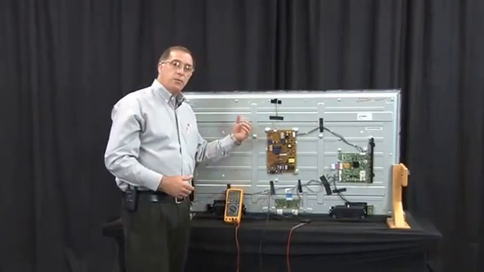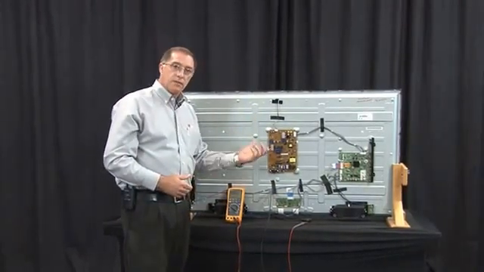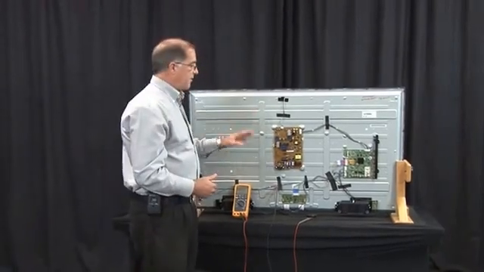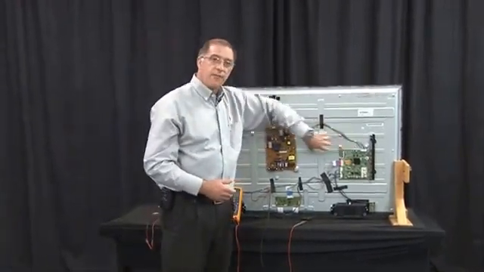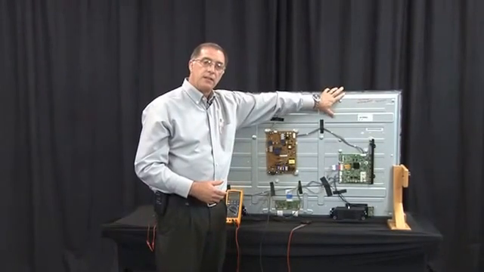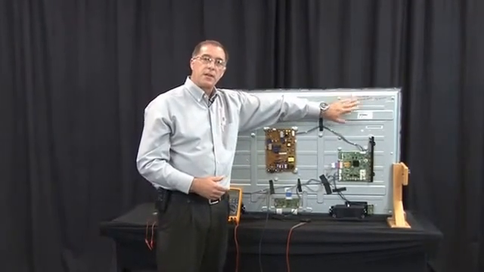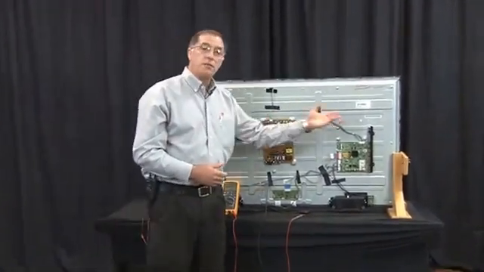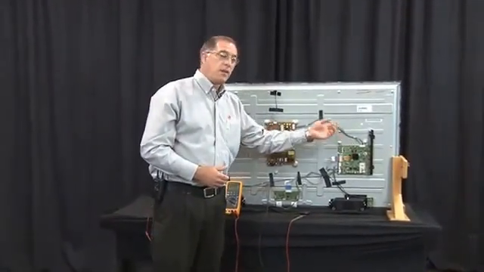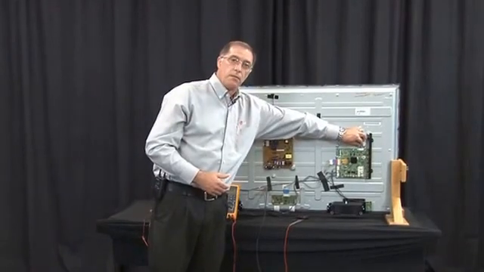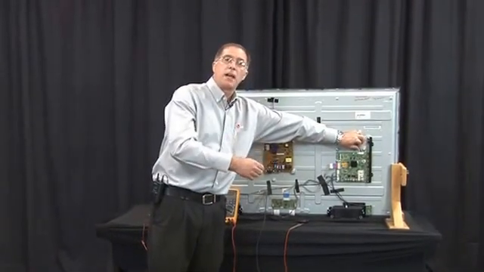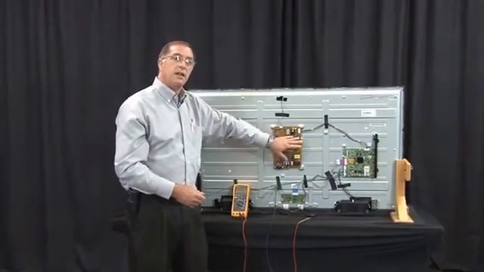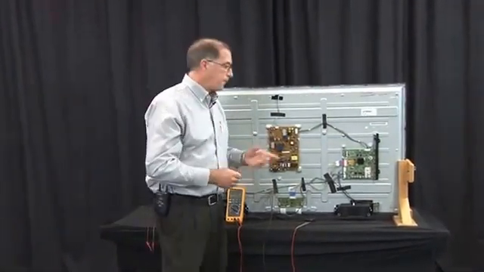Now, if you want to drive just the T-Con itself, it's advisable, if the power supply does turn on the backlights, to let those backlights be turned on by the main and the switch mode power supply. If they do not turn on, then you may want to refer back to the power supply troubleshooting and force the switch mode power supply into an on state, then force the backlights on.